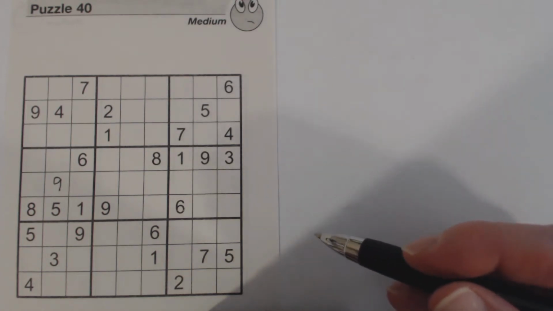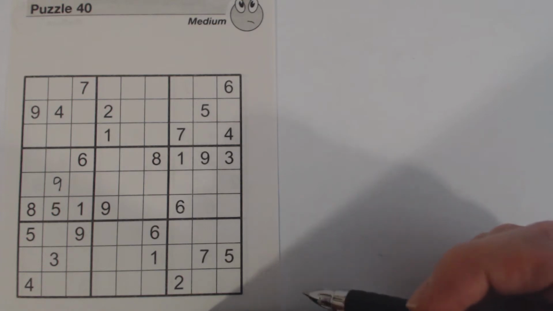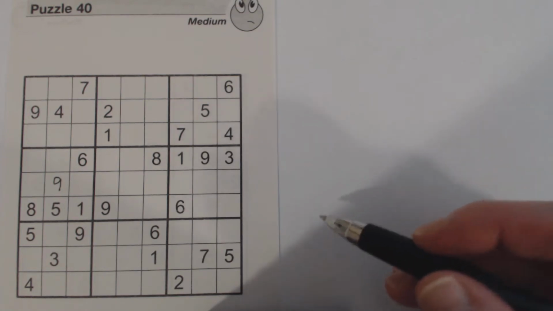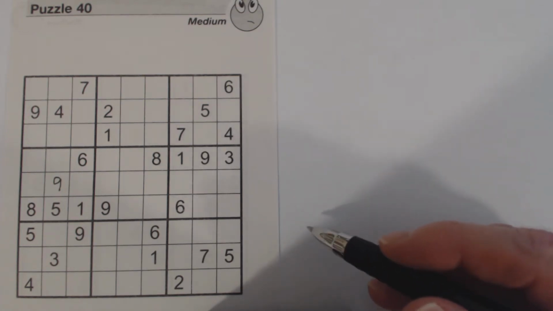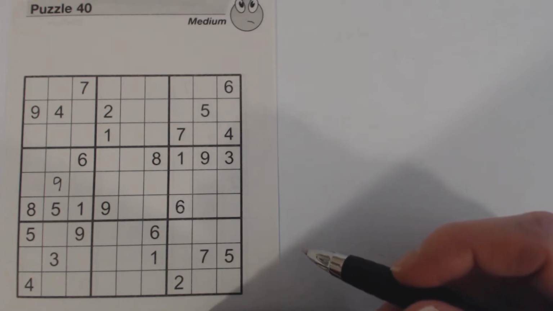I talk about containers when I'm solving puzzles. A container is either a row, a column, or a square, which are the three different containers, if you will, that can hold all the numbers 1 through 9.